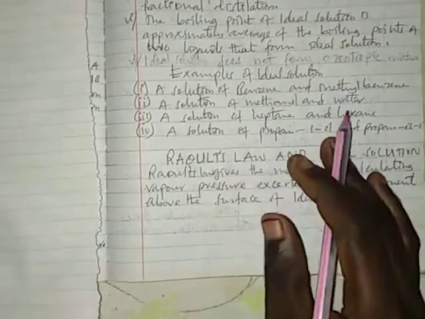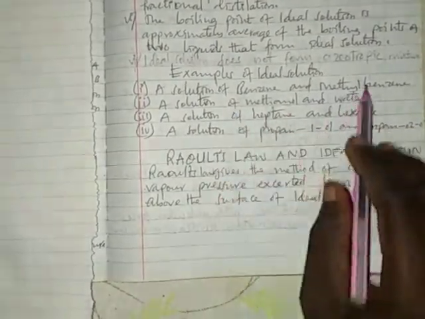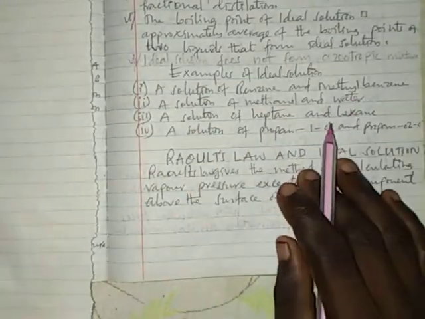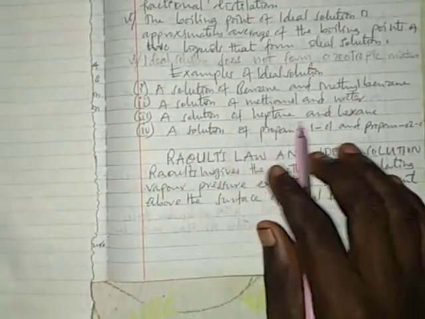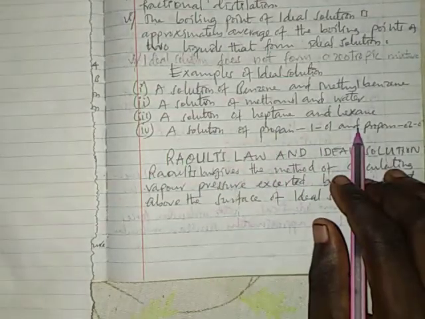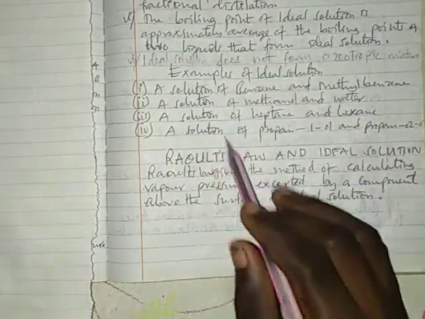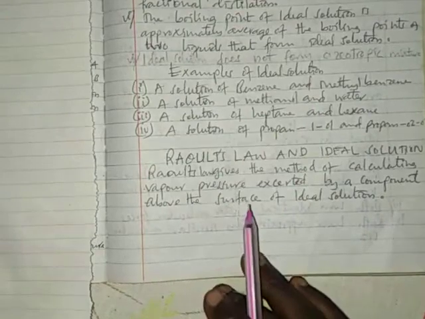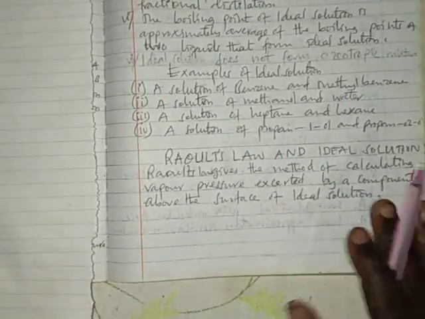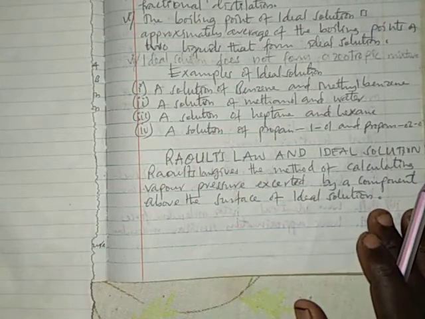Examples of ideal solutions: we have a solution of benzene and methyl benzene, a solution of methane and water, a solution of heptane and hexane, and a solution of propan-1-ol and propan-2-ol. All of these can form ideal solutions. As you can see, the molecular mass is approximately similar, and even the structure is approximately similar.